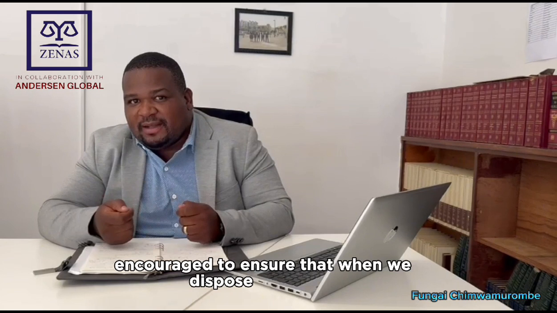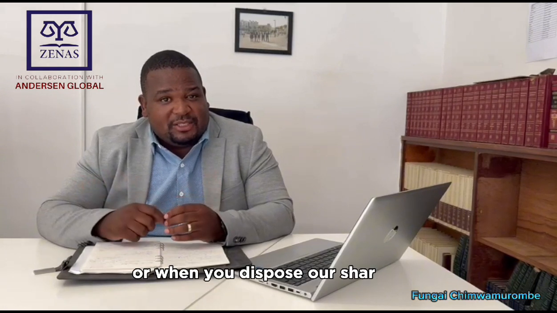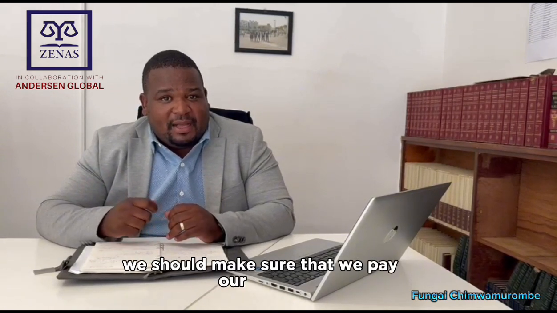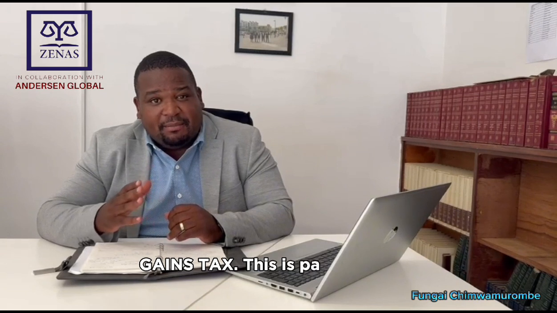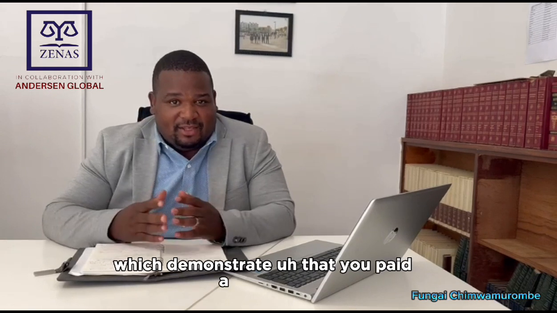So we are very much encouraged to ensure that when we dispose of our specified assets, or we dispose of our buildings or land, or when we dispose of our shares, we make sure that we pay our capital gains tax. This is payable at ZIMRA offices, the Zimbabwe Revenue Authority offices, and you are then supposed to be given a tax clearance which demonstrates that you have paid the CGT.